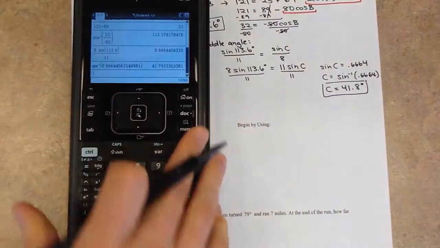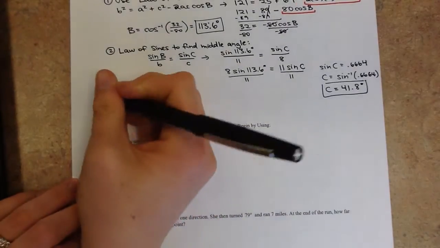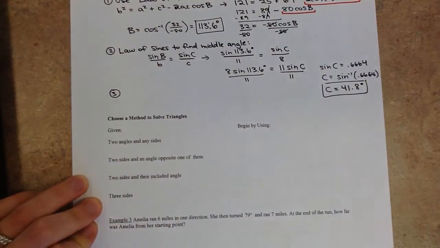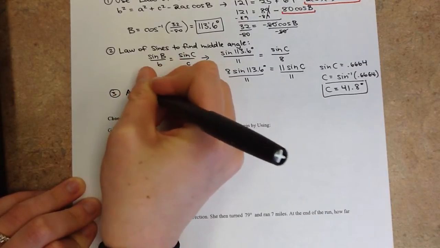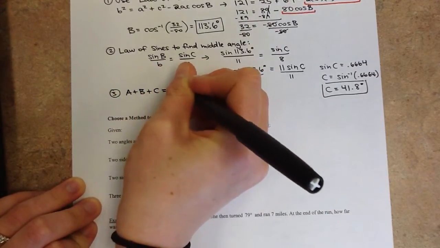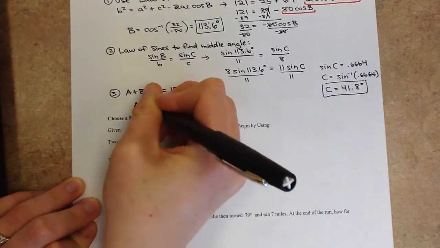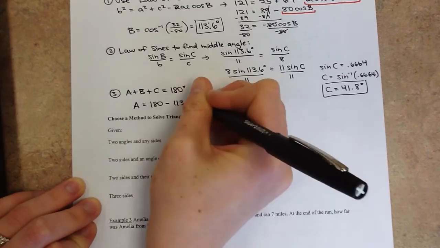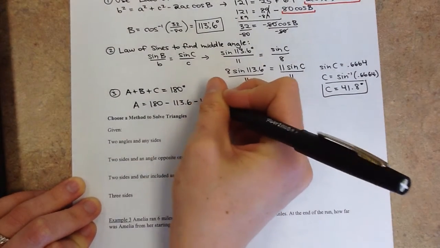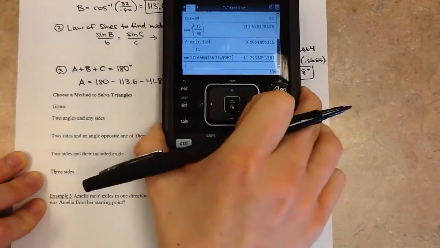And then the last angle is always the easiest because we know that all three of them have to add up to 180. So since we already have B and C, A should be very, very easy. We know that A plus B plus C all together have to be 180. So if I want A, I just start with 180, and then I subtract B, which is 113.6, and then I subtract C, which is 41.8, and that will leave you with A.